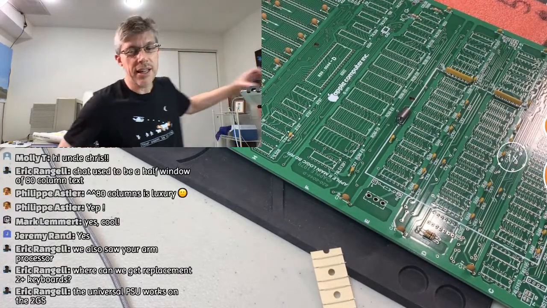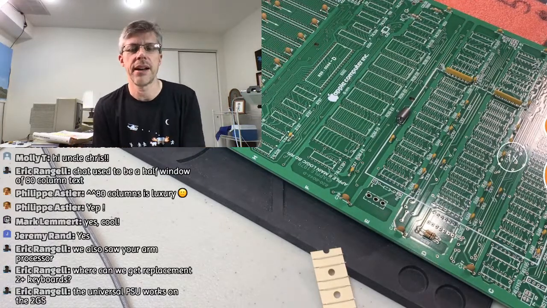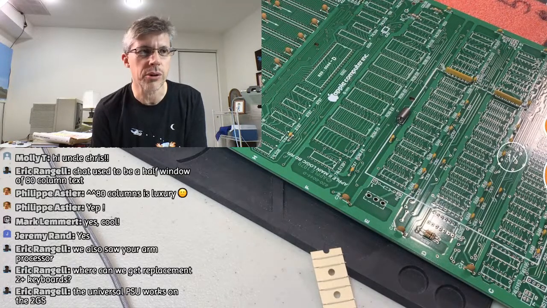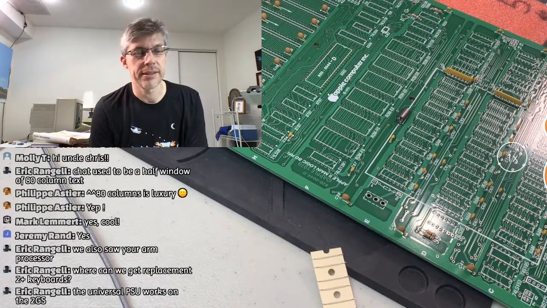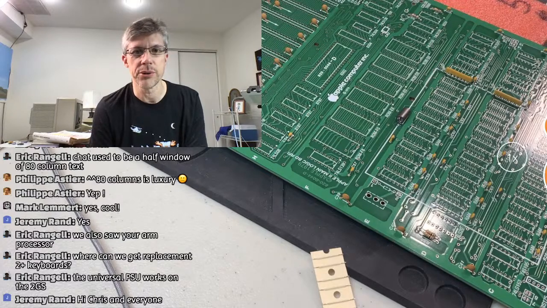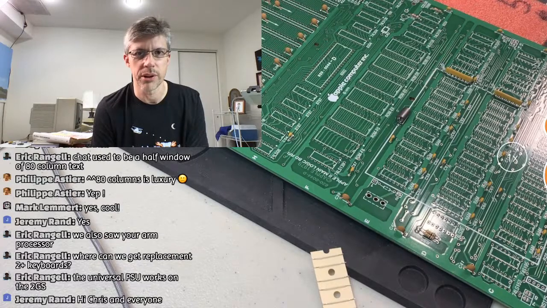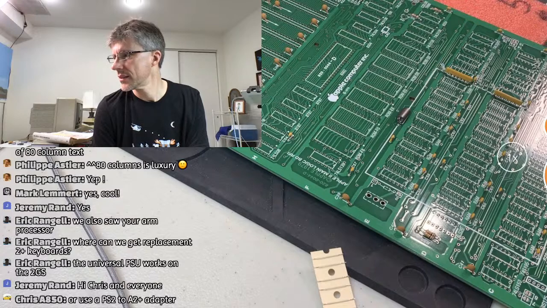As far as getting keyboards, unfortunately, your best bet is either to ask on the Apple II enthusiast Facebook group if somebody has an extra one, or just go on eBay. That's really all I can suggest. There's not anybody making clone keyboards or anything like that. I suppose you could cannibalize a really old Apple II Plus, but that would be kind of sad because why wouldn't you just put the board into it? But I don't know if anybody else has any suggestions.